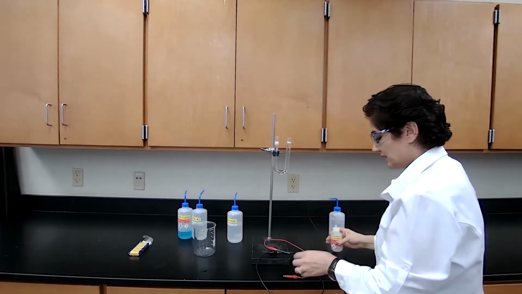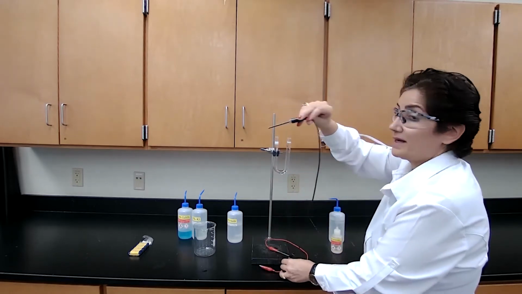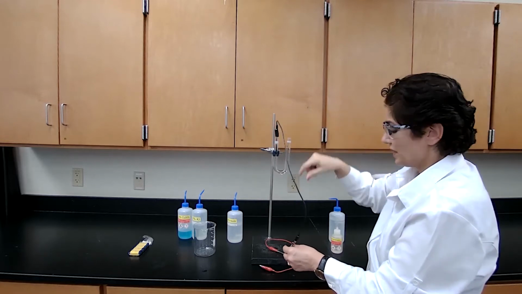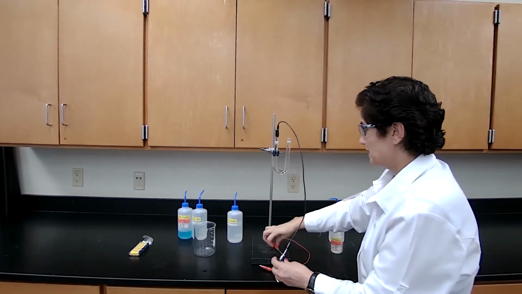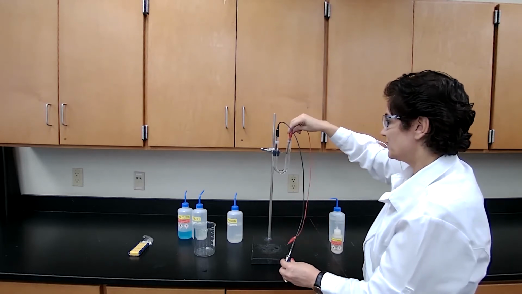One drop on each side is enough. And I'm going to place the electrodes; it doesn't matter which one is cathode or anode.